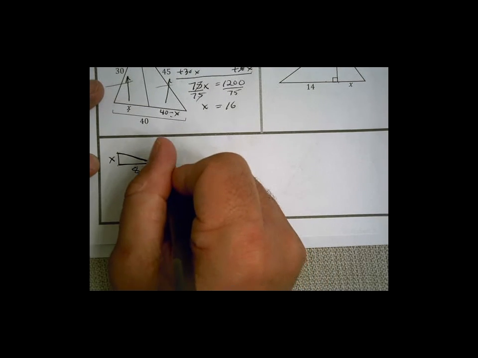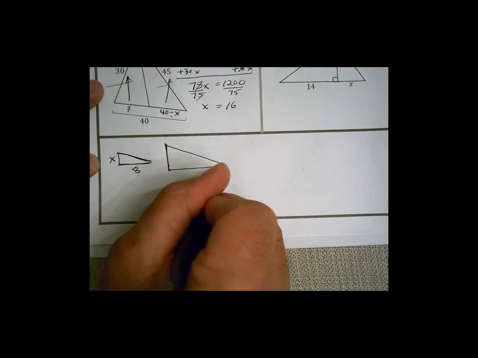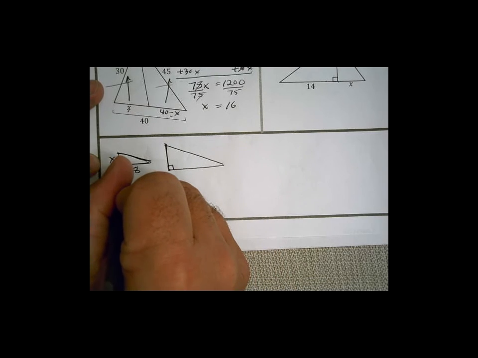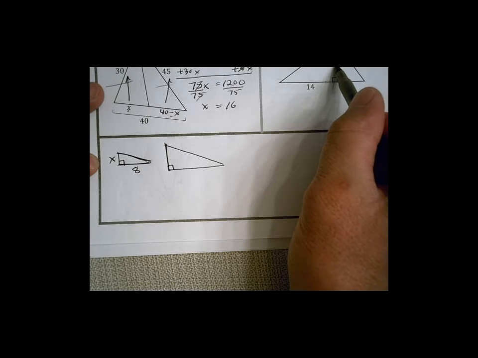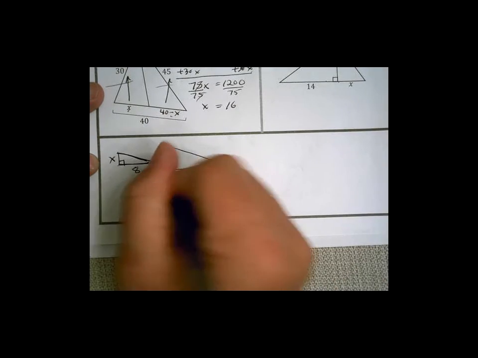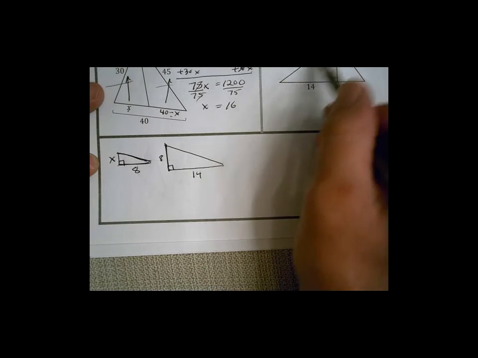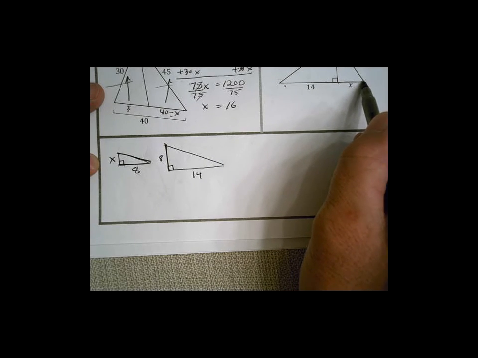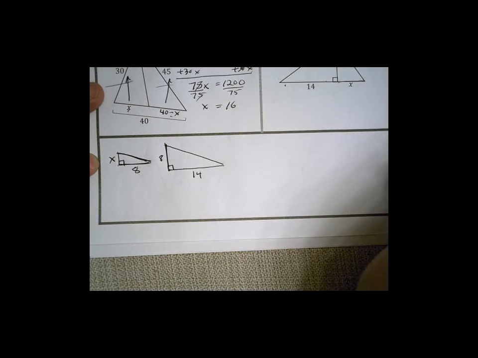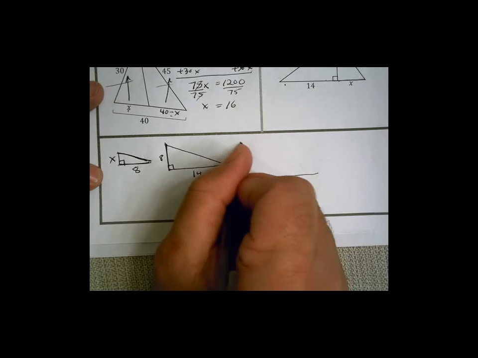Okay, now the bigger one, I'm going to make it purposely a little bigger. And they just have to be right triangles. They don't have to be dimensionally accurate. Okay, now on this one, we know this shorter side of it is 8 and the longer side is 14. Okay, this triangle here, the short leg is 8, the long leg is 14. On the small triangle, the short leg is x and the long leg is 8. And then we draw our biggest triangle of all.